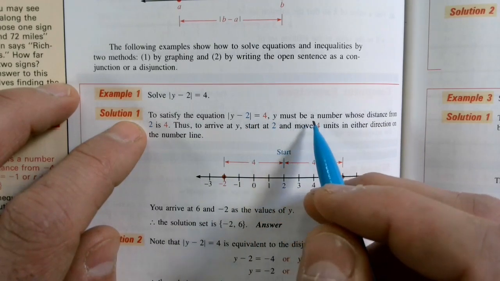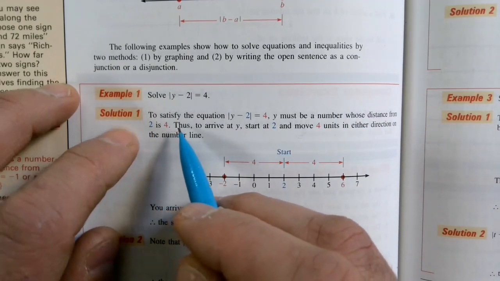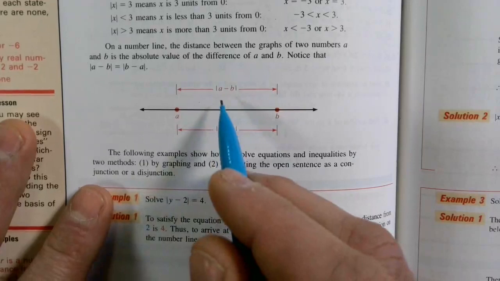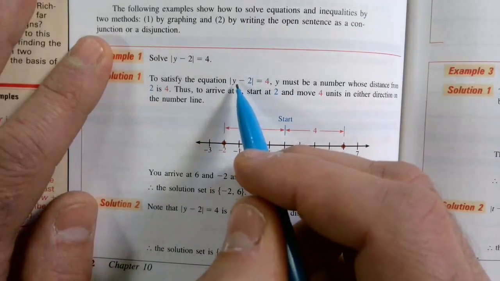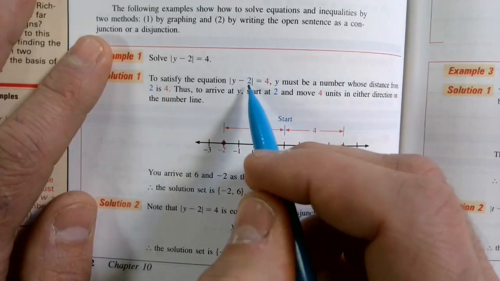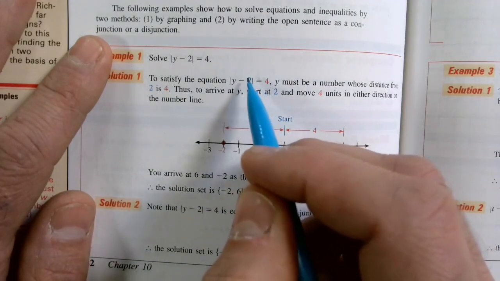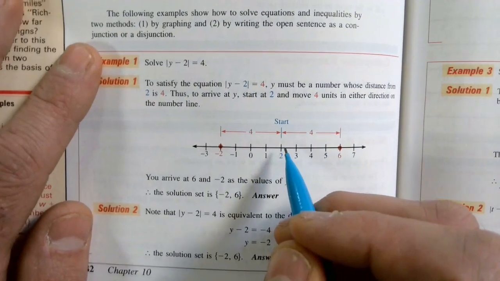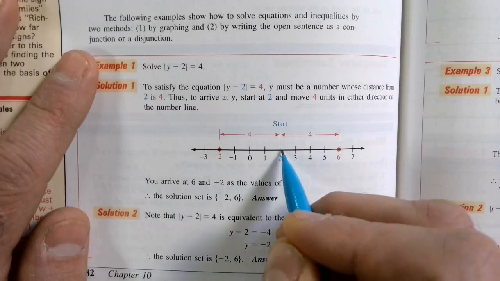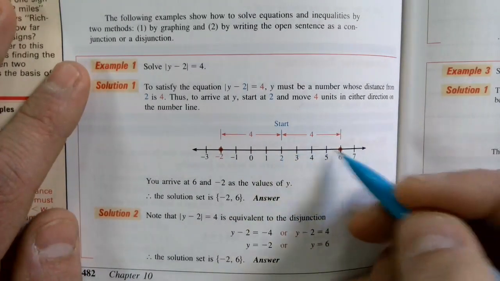Y has to be a number whose distance from 2 is 4. Think about it. The distance. So we need to pick that something from 2 will be 4 away. So 2 becomes our center. We start at 2, and we can go 4 to the right or 4 to the left. And when you do that, you get 6 or negative 2.